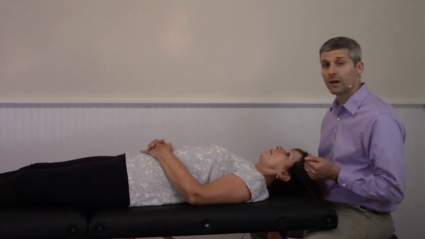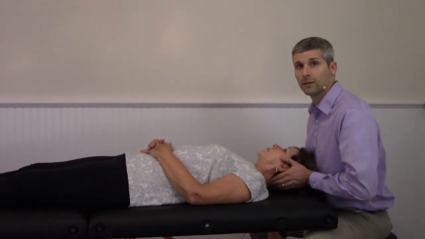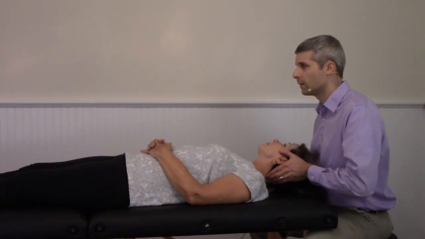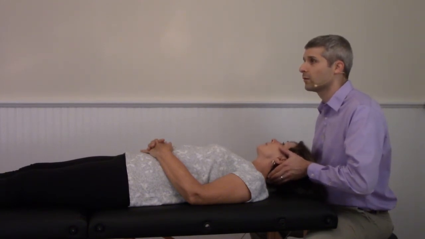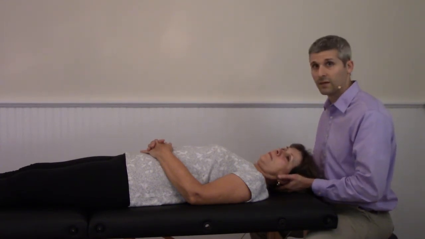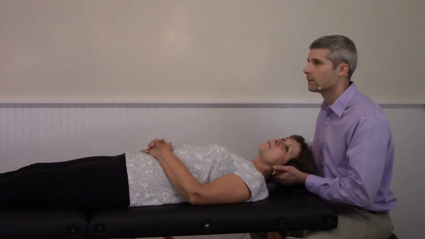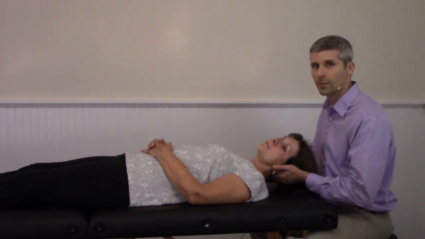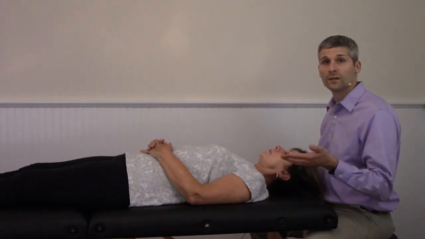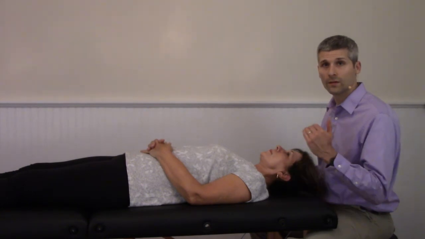I just want to double check, as always, to make sure that we did in fact move and mobilize this segment like we had intended. So I go back and I'm testing her right side again. That feels about the same. Now the left side, this is the area that we were working on. And she comes up a little bit farther. So that was a successful treatment. We got a little bit more mobility at the OA joint, okay? That's where the base of the skull meets the top of the neck. Okay, so that was a treatment of the upper cervical spine.